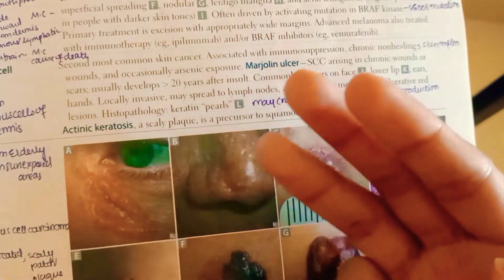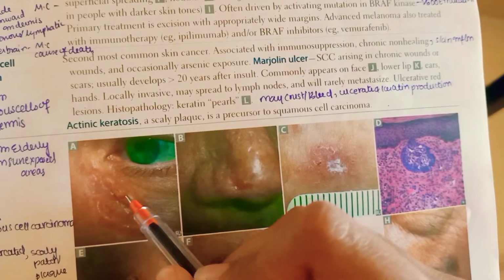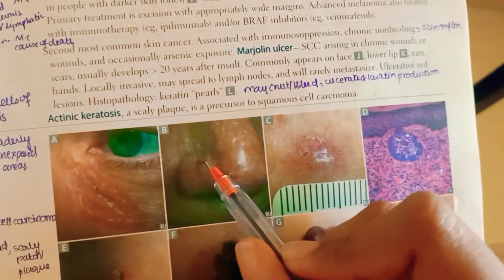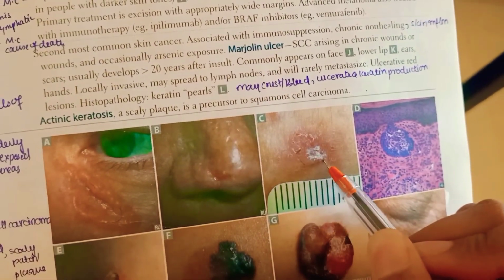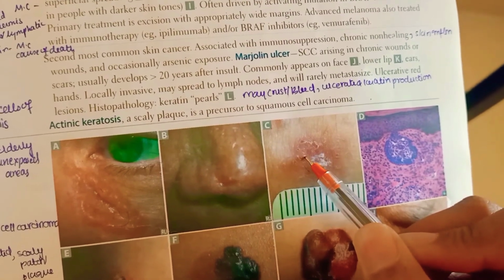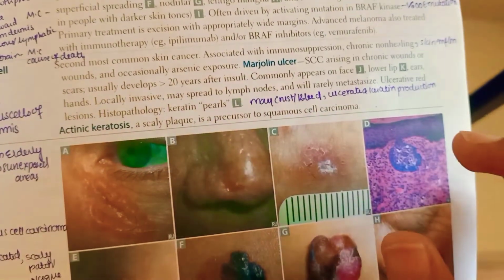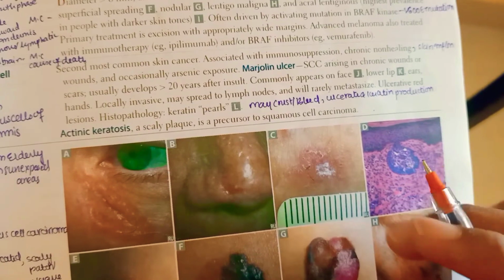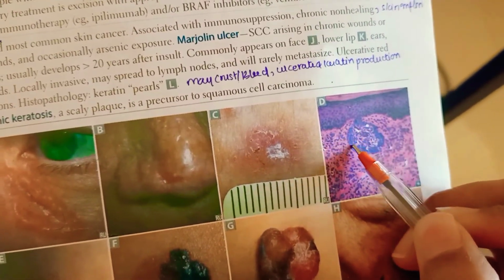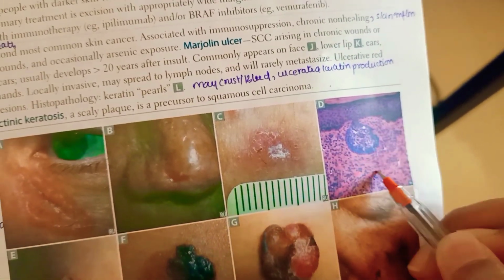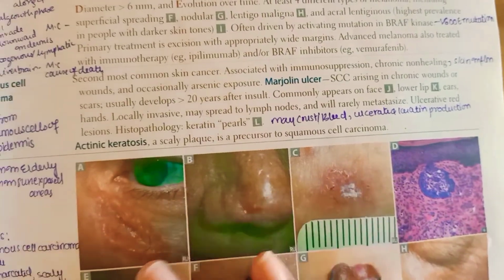So basal cell carcinoma has three types. One has rolled out borders like this. One is infiltrating. One is just a scaling crust. Whatever the type, the main important point is that these cells have palisading nuclei. This is called palisading nuclei. So this is about basal cell carcinoma.